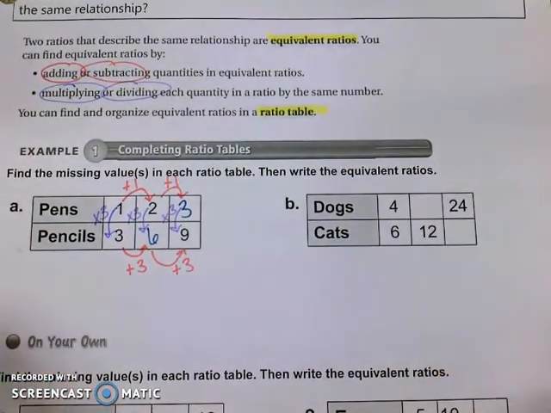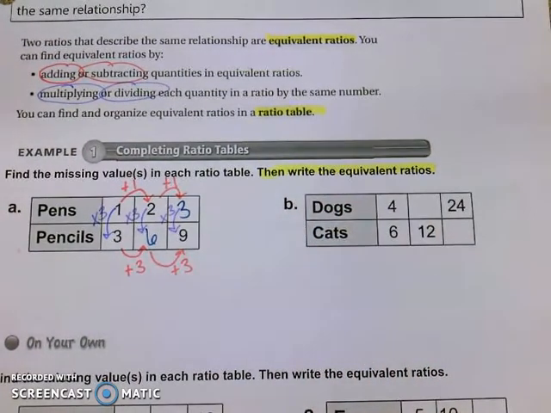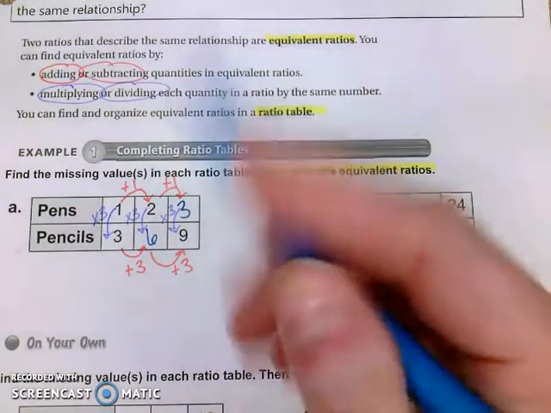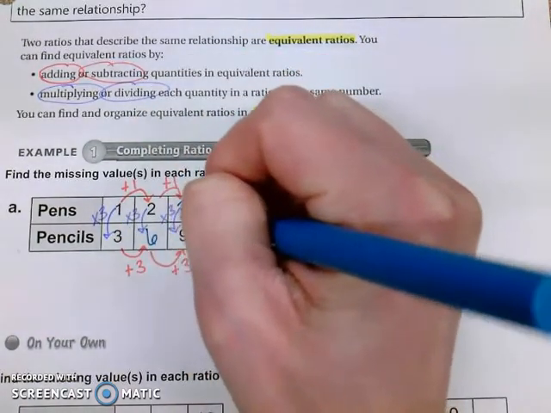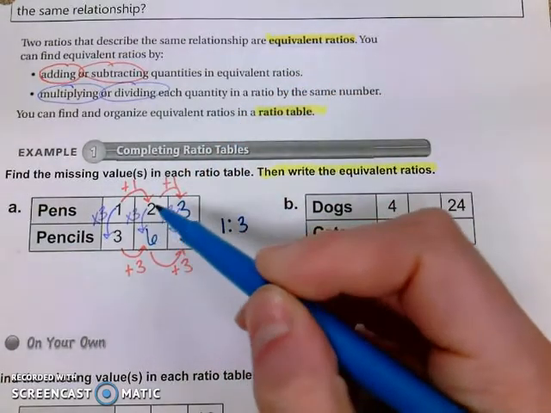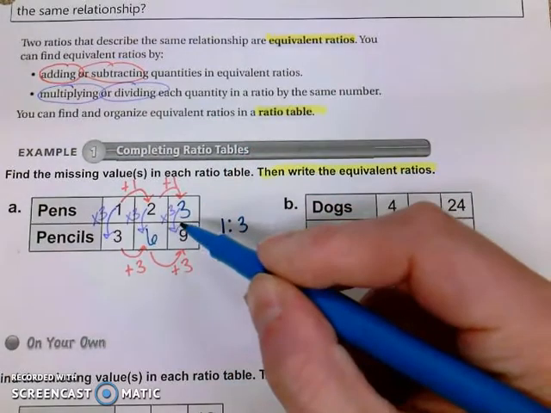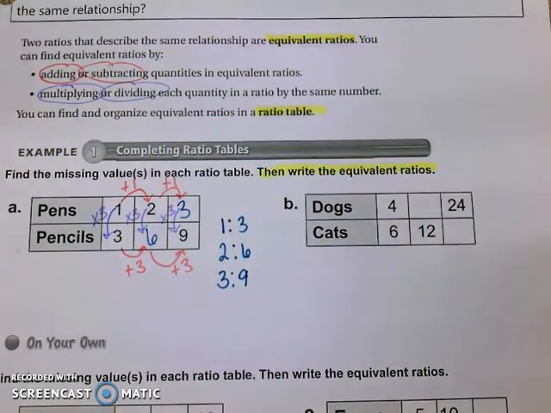Okay, let's look now. Then it says, skip this last part here. We're going to write the equivalent ratios. So now this is saying, do we understand what those mean? So we can look at all these structures in this table, but when we talk about the equivalent ratios, that means, okay, what are the ratios we came up with here? So what I see is we started with 1 to 3. Then we came up with 2 to 6. And then 3 to 9. So these 3 ratios are equivalent ratios.